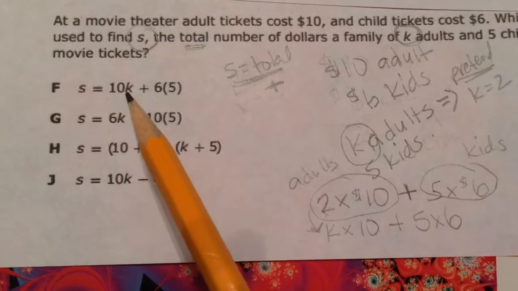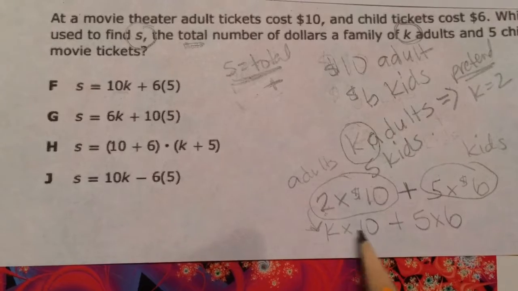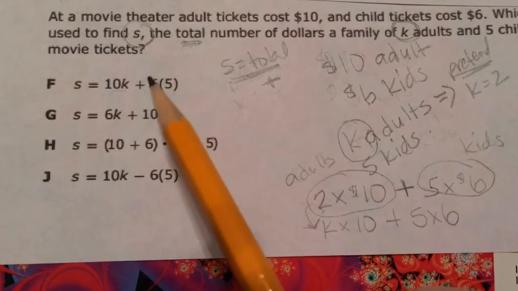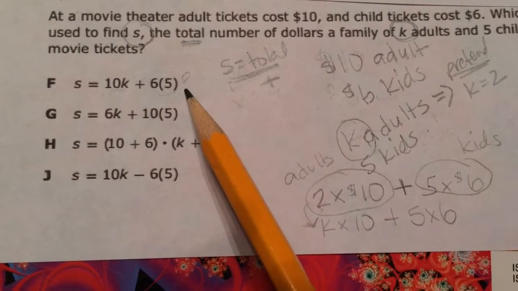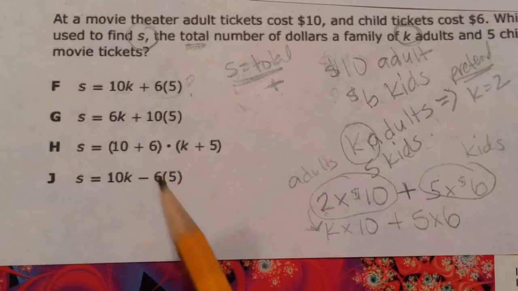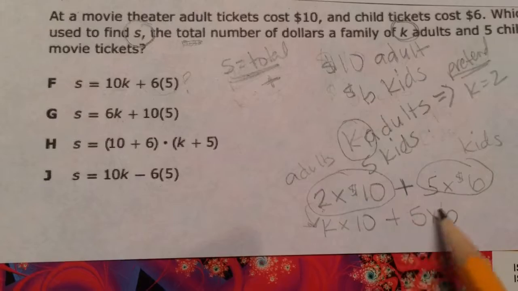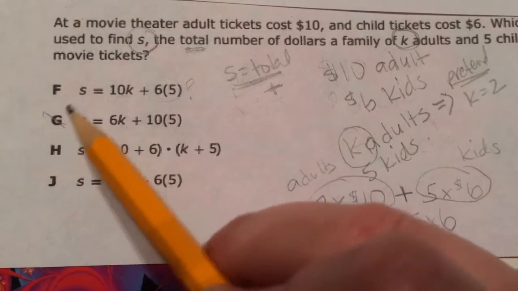I have 10K plus 6(5). Maybe. It's got 10 and K next to each other, and I know that means to multiply. 10 times K, so it's got that piece. But this 6(5) piece, I'm not sure about, so maybe. I'm going to put a question mark by this one. This one says 6K. Well, I know right off the bat, I'm not going to multiply K by 6. I'm going to multiply 6 by 5. So this piece isn't right, so this one can't be right.